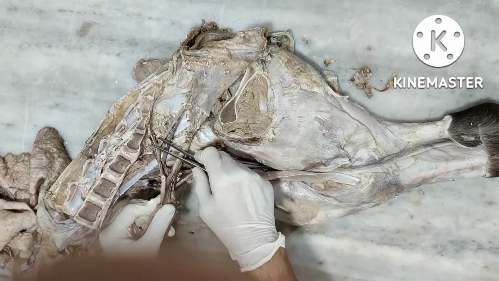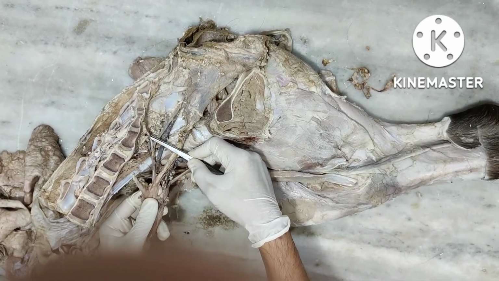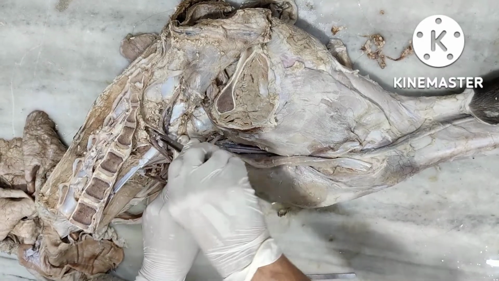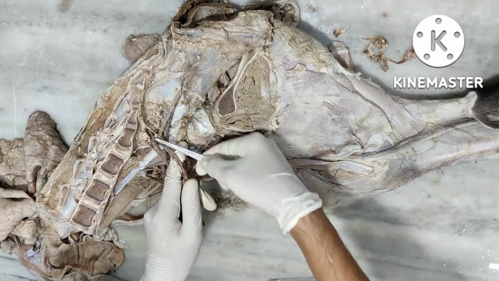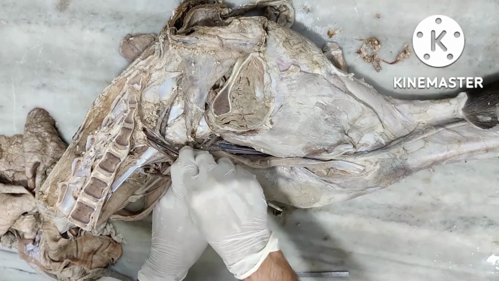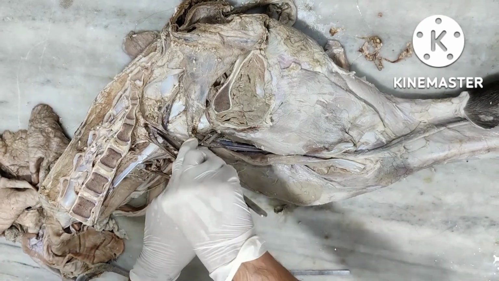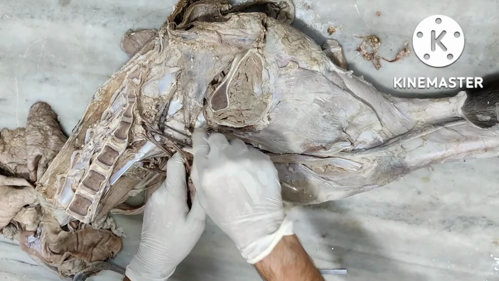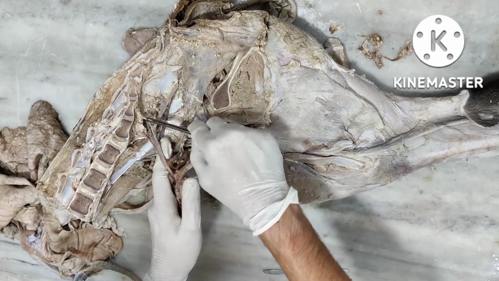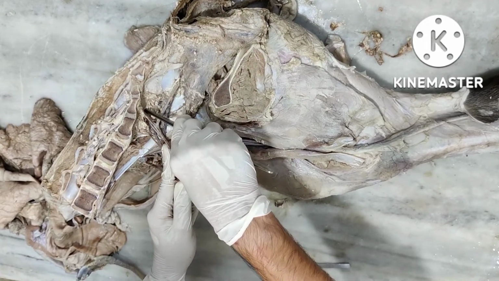The second branch of the internal iliac artery is the iliolumbar artery. It will have two branches called the sixth lumbar artery and the lateral sacral artery. So this is the second branch, the iliolumbar. The third branch of the internal iliac artery is the cranial gluteal artery. This will pass into the greater ischiatic foramen.